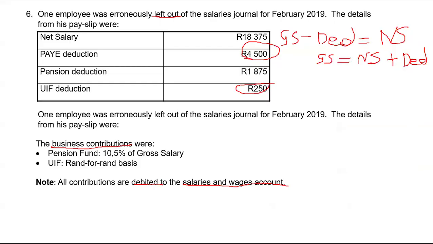It looks like we're done. Moving right along.